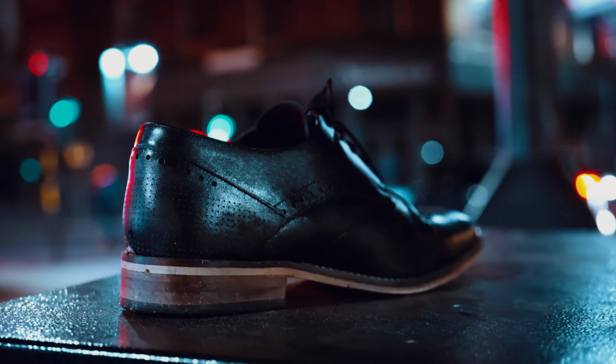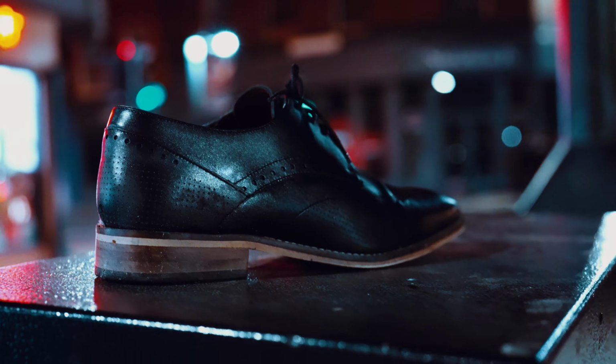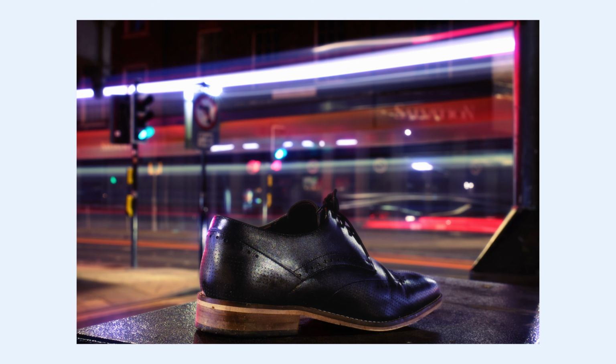I was out one evening doing some low light street photography and I stumbled across this abandoned shoe, and I decided to take a long exposure image. Now, I'm not very good at giving my photographs fancy titles, which is probably why I don't enter many photography competitions. But there was something about the stillness of the shoe and the motion of the traffic and the buses travelling by in the background that made me want to compose a long exposure image.